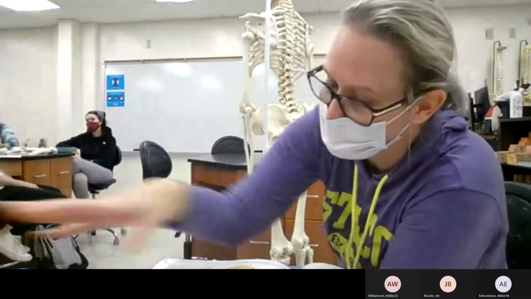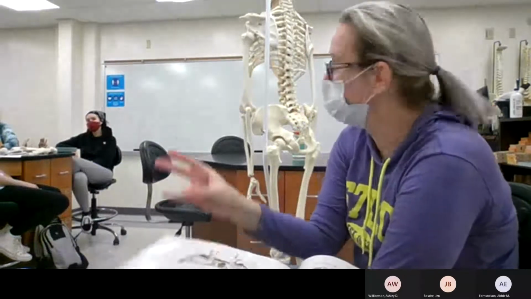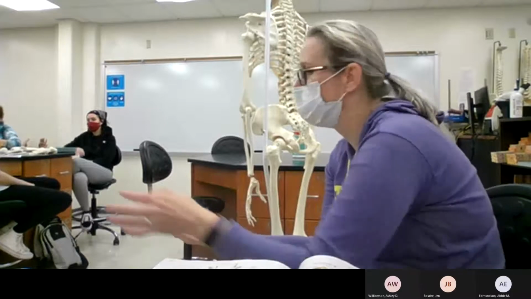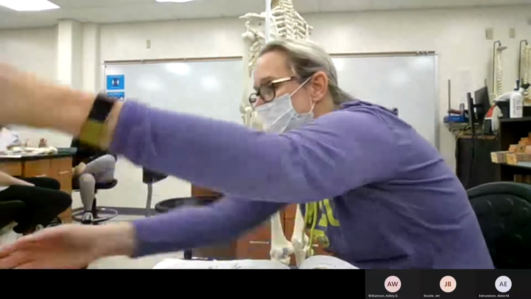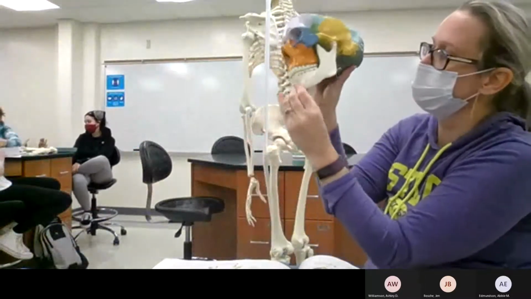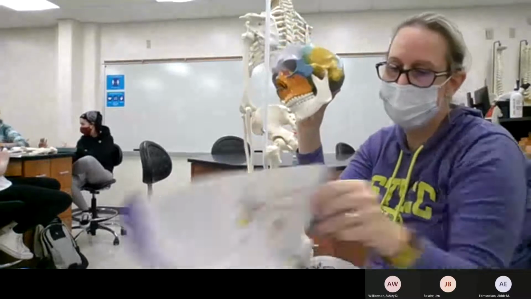However, if you turn the page, you do have to know special features, especially for the temporal, the frontal, sphenoid, ethmoid, and occipital, because there are some big features to learn. Parietal, you don't have to learn special features. The other big special features you have to learn for a face bone are your mandible and a little bit on your maxillary.